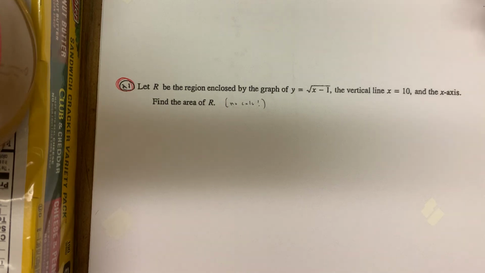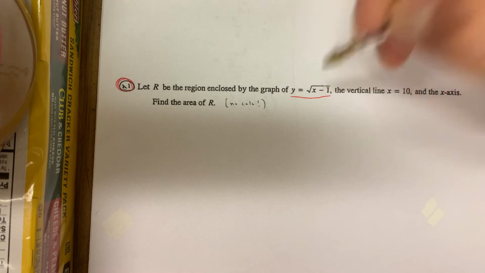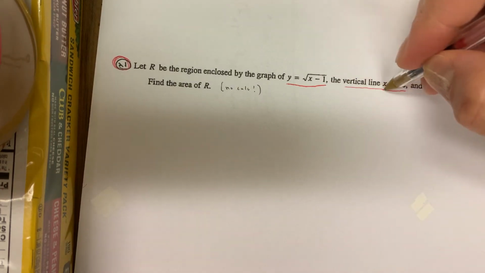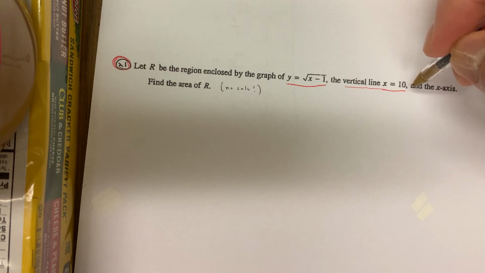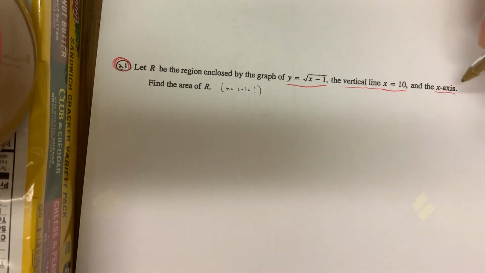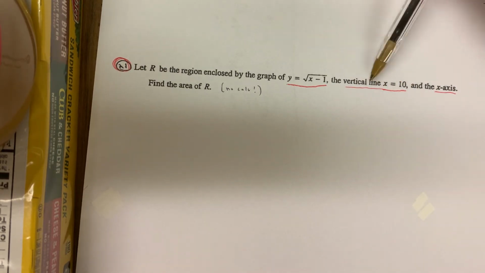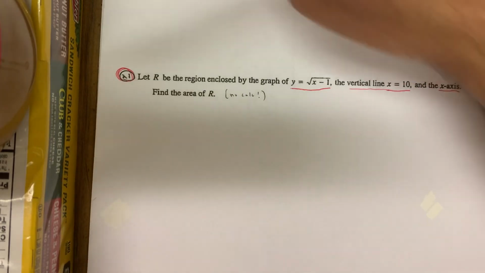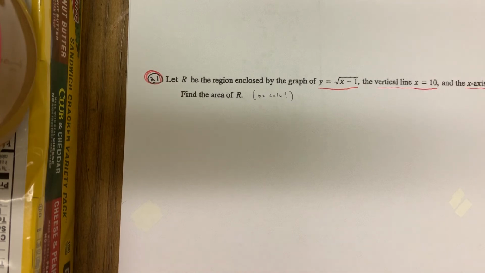Obviously, you want the area of region R. It's nice to know what the heck the region looks like. They say it's specifically enclosed by the graph of this guy right here, also the vertical line x equals 10. They even tell you it's the vertical line because some people think x equals 10 is horizontal. Crazy. And the x-axis. If you use the calculator, you can't graph a vertical line unless you use parametric equations, which you'll learn about in BC calculus next year. Won't even learn about it in AB.